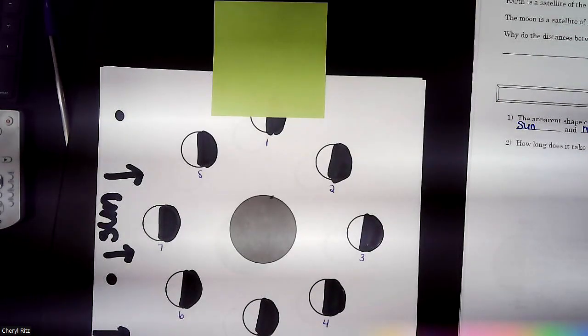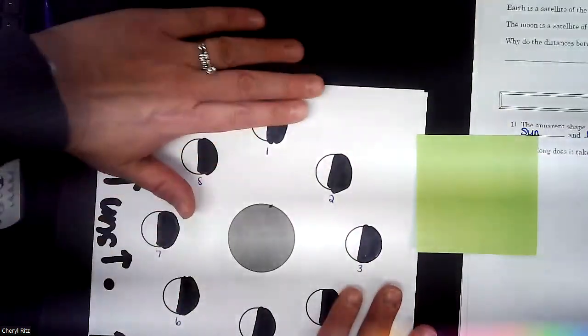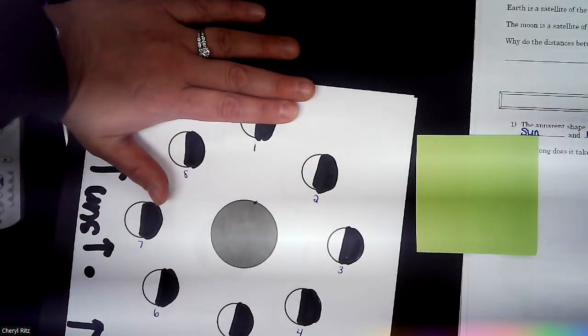No. Just use your finger. You can just use your finger. In fact, that's what I'm going to do. I'm going to cover up the back half of the moon.